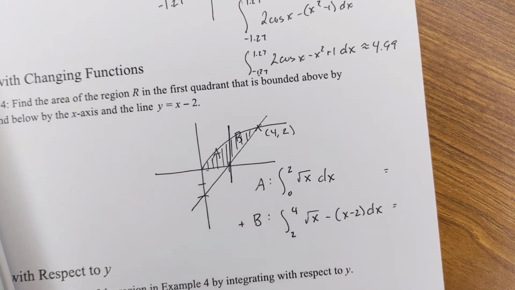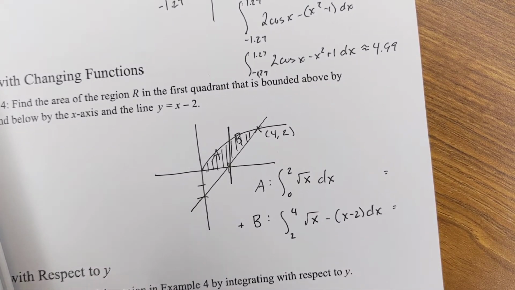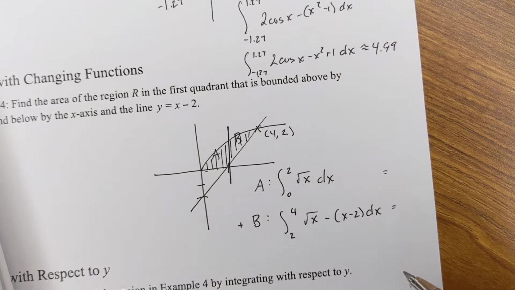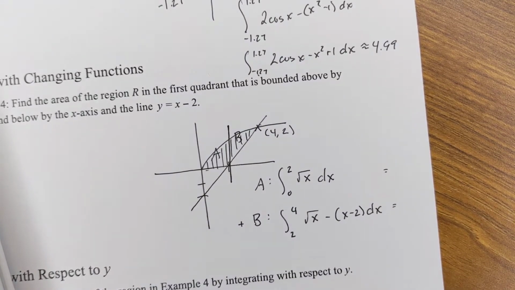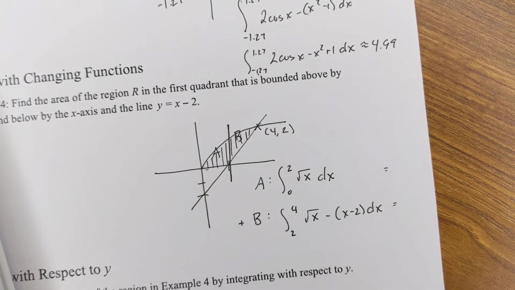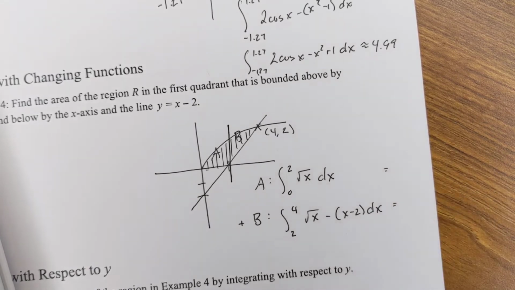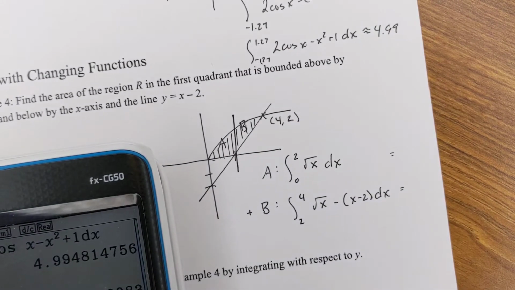So for the first one, from 0 to 2, this region has an area of... actually, we'll just do this all in one step.